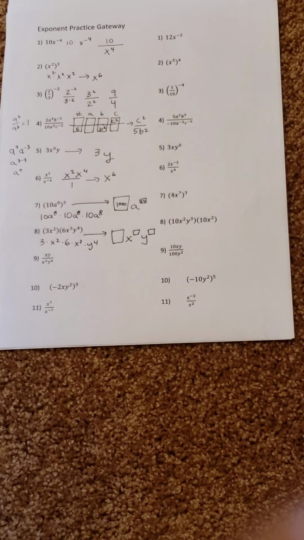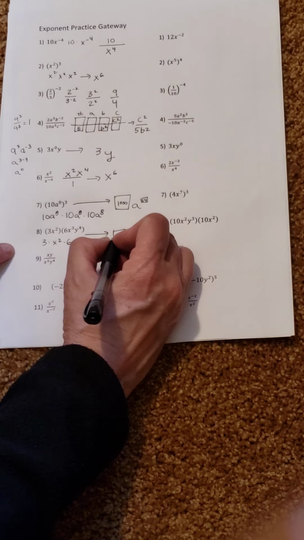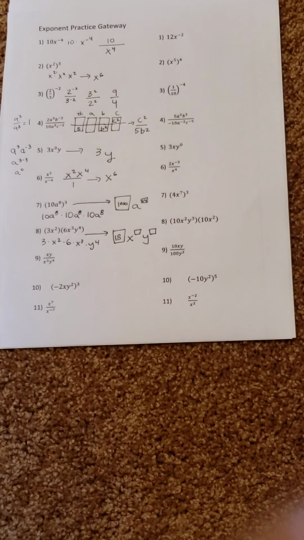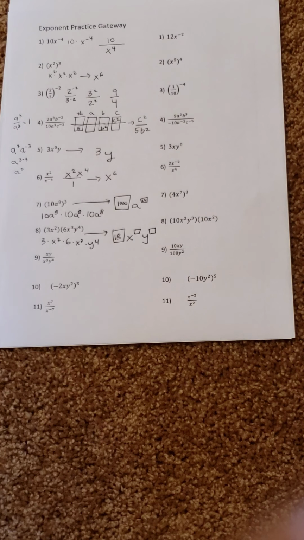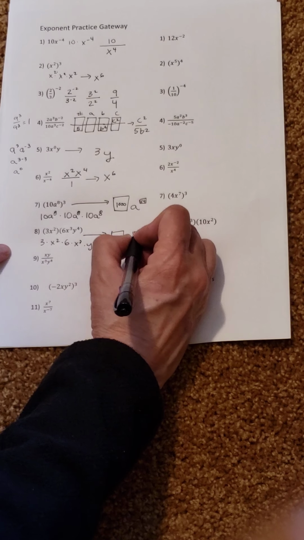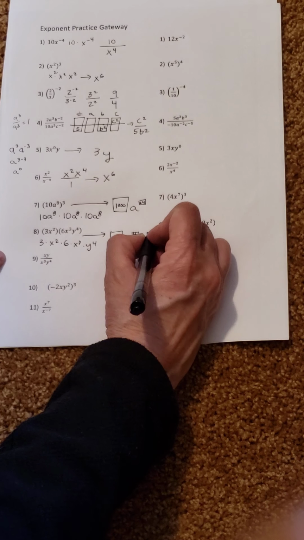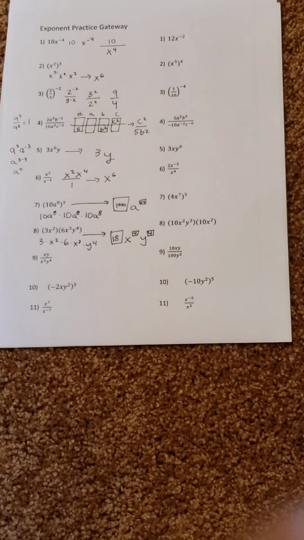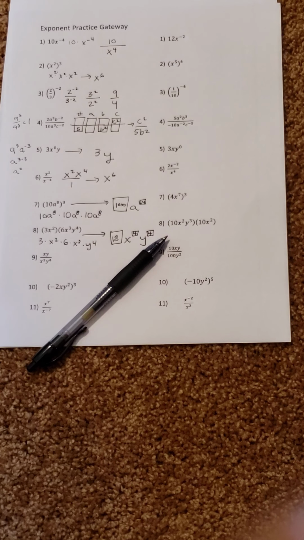Let's look at each part individually. If we start on the numbers, I see a 3 and a 6. That multiplies together to give me 18. As far as the x's go, there's 2 and 2 more. That'll give me 4 altogether. And the y's, there's just 4 of them. Our final answer is 18x to the 4th, y to the 4th. Take a moment to see if you can do that problem.